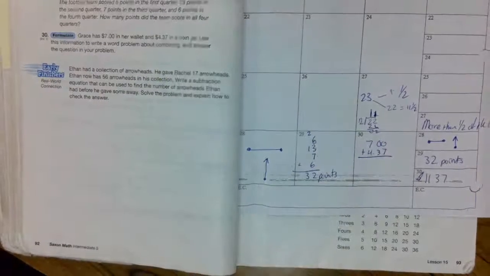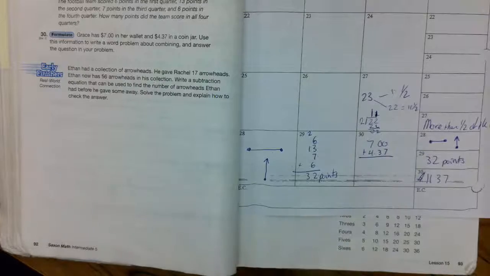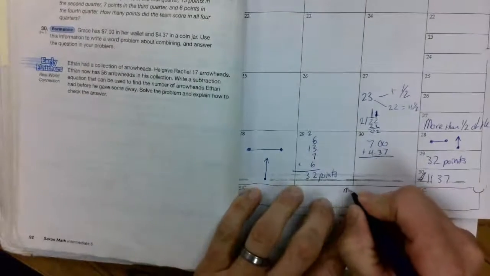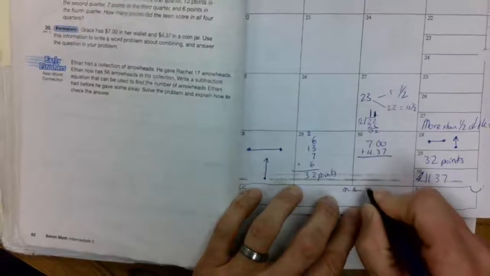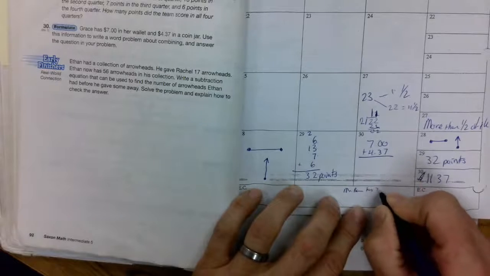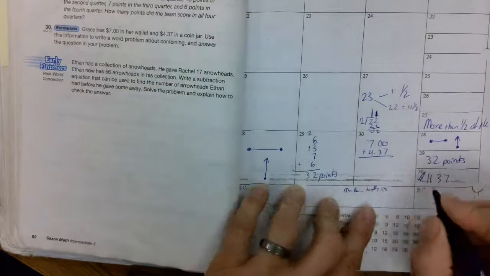Now we want to write a word problem. I always write my word problems about Mr. Bauer. Mr. Bauer has $7 in his pocket.